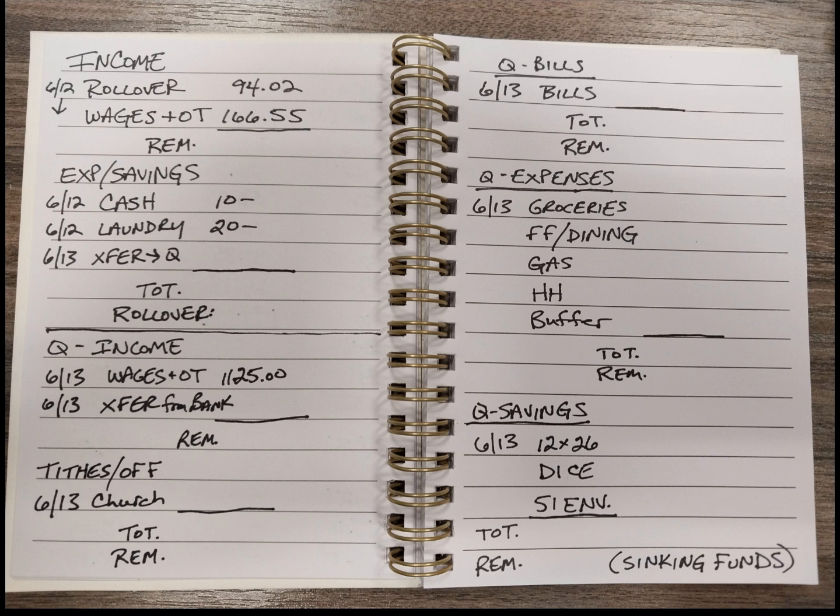And so I started out with just some blank numbers here. I started with the income and expenses and savings that exist in my brick-and-mortar bank, and then the income and expenses, savings and bills and tithes and offerings, all of that exists over in the Qube app.